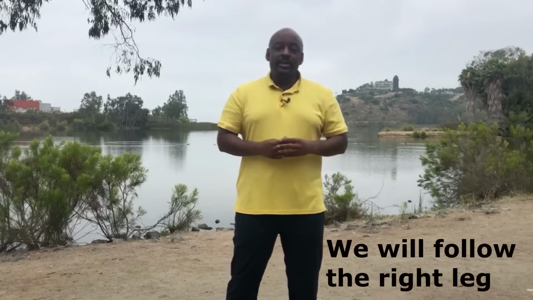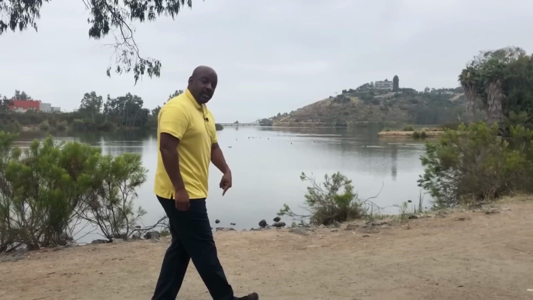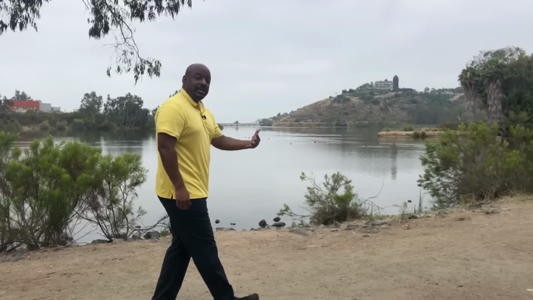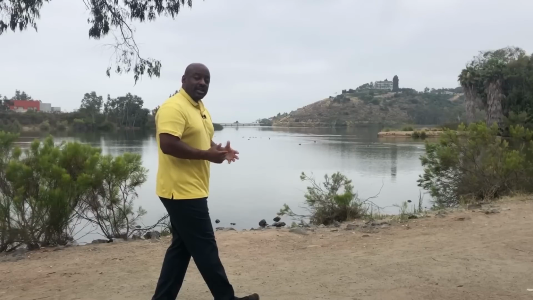The stride begins with initial contact with the heel on the ground. This is going to be the initial contact and the beginning of the first phase of gait. The first phase of the stance phase is going to be the loading response phase.